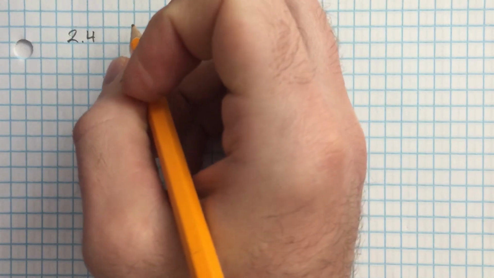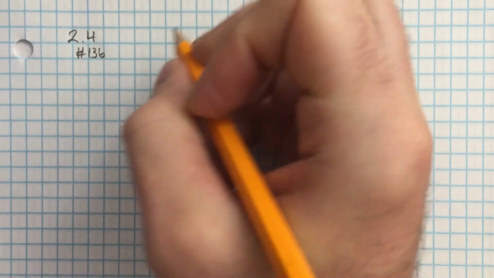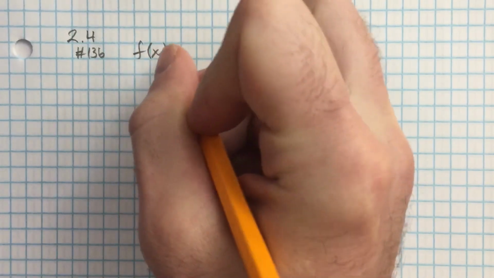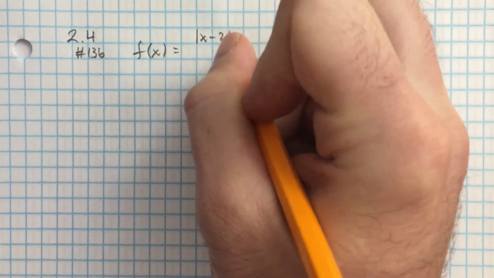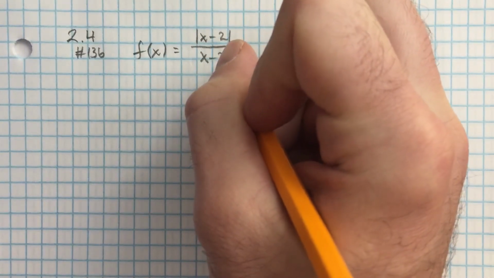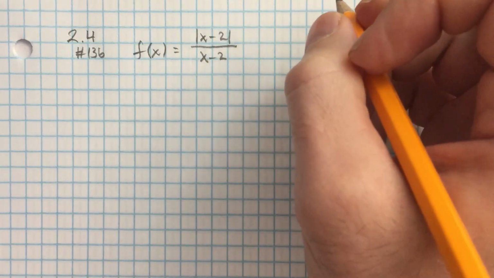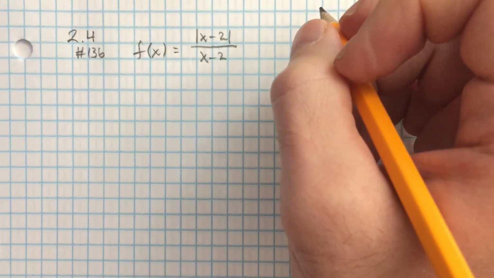2.4, number 136. So now we have a function f of x equals magnitude of x minus 2 over x minus 2. And we want to know if there are any discontinuities and classify the type of discontinuity.